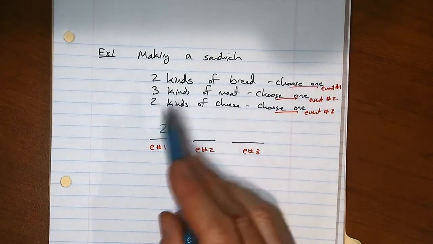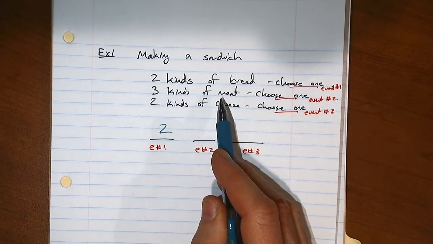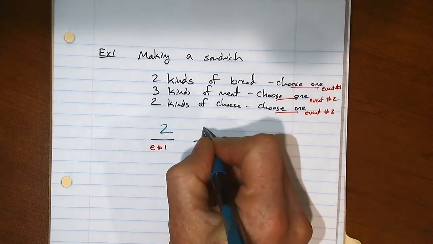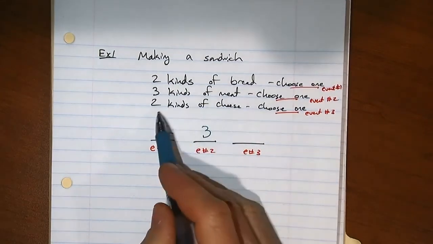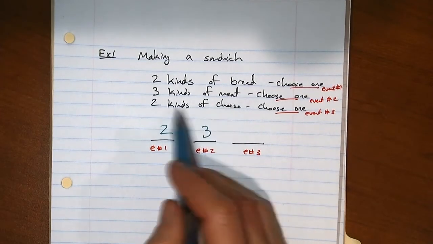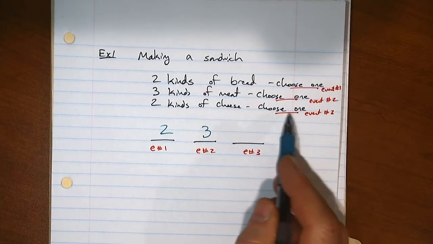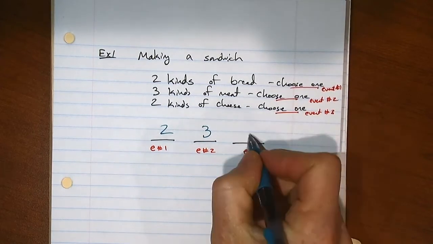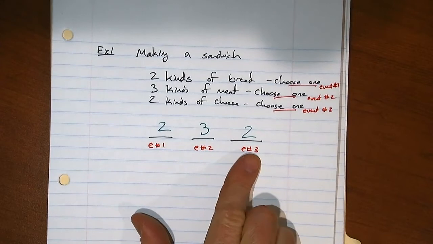Choosing a type of meat, I could choose ham, or turkey, or salami. That's 3 different outcomes. So how many different outcomes do I have for event number 2? There's 3 of them. And last but not least, I've got 2 options for cheese. I could choose an American cheese or I could choose provolone cheese. Those are my 2 options. So how many outcomes could I have from event number 3? Either American or provolone, those are my only options. There's 2 possible outcomes. So that's the way that I would set up my problem.